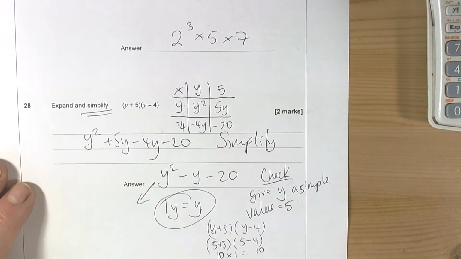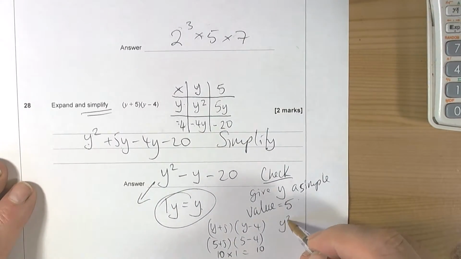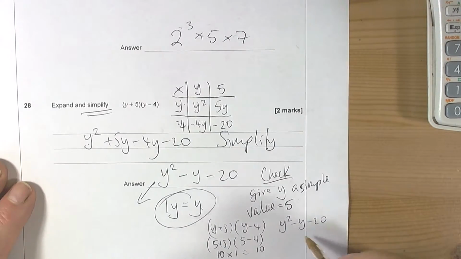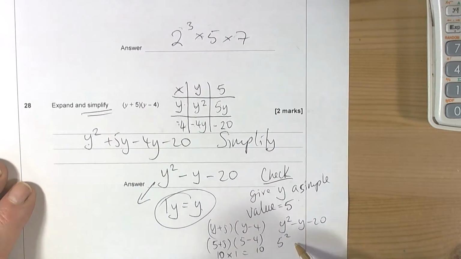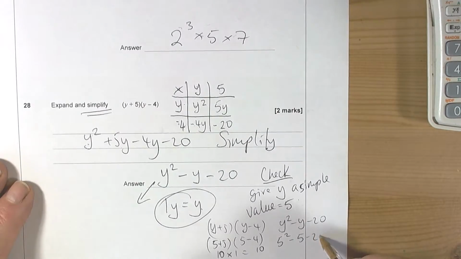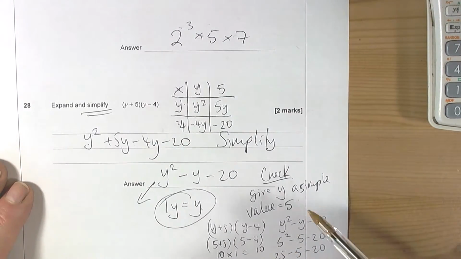So what we've got to do then is y squared take away y take away 20. Well, y squared is saying we're doing 5 squared, taking away 5, taking away 20. 25 take away 5 is 0.